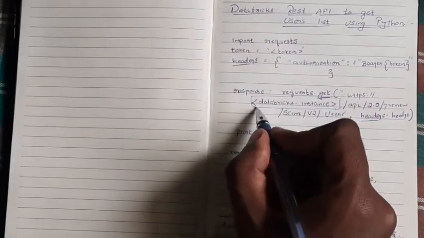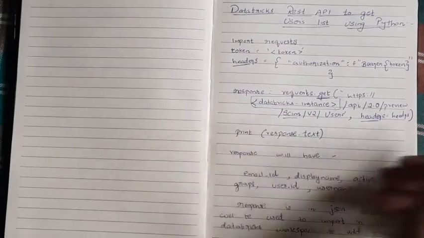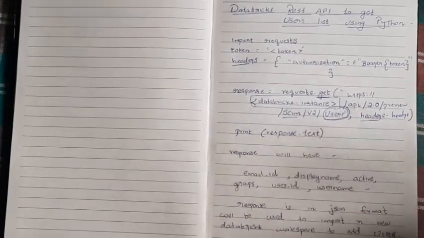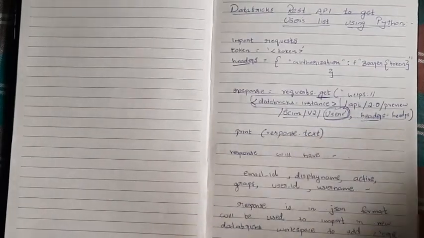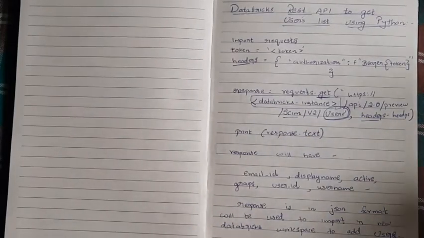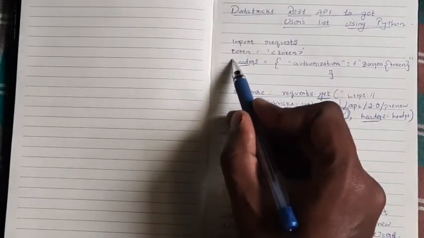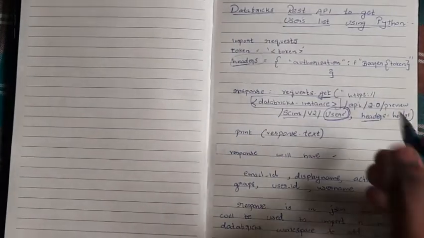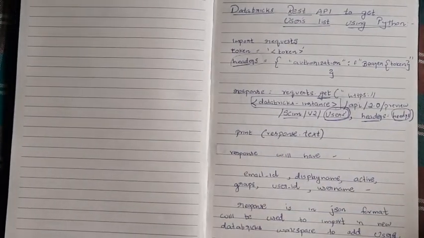That URL you have to give, and that is the Databricks instance. We are using the SCIM endpoint for this one, and the main thing is that we are going to get the users, so we have to use Users in this one. This syntax you can get easily in Google. And headers is the one which we initialized for authenticating the token. So headers is another input parameter which is required.